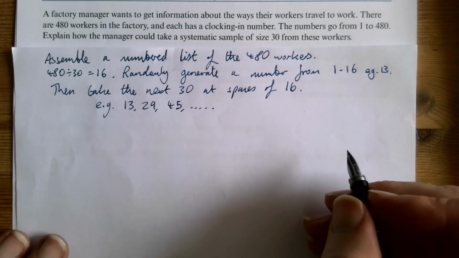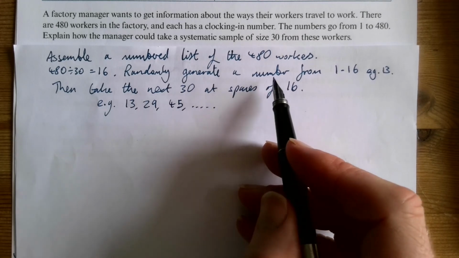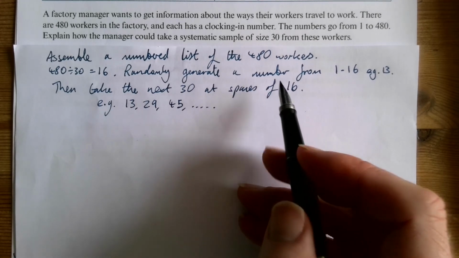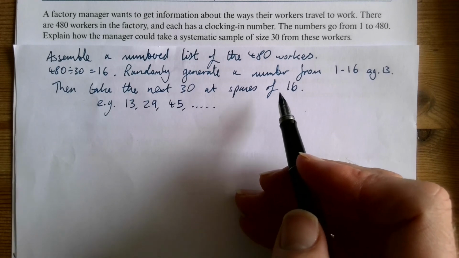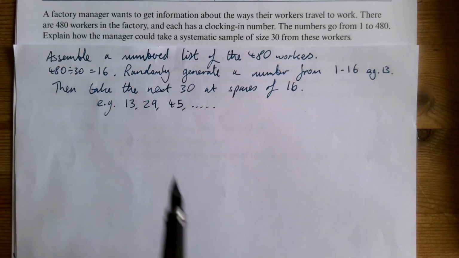So you've got 3 elements there. You need your numbered list, you need to randomly find the first one, and then take them at periodic spaces. What people tend to do is just talk about the periodic spaces and often forget the first 2 marks, which are not that difficult really, just need to think about it.